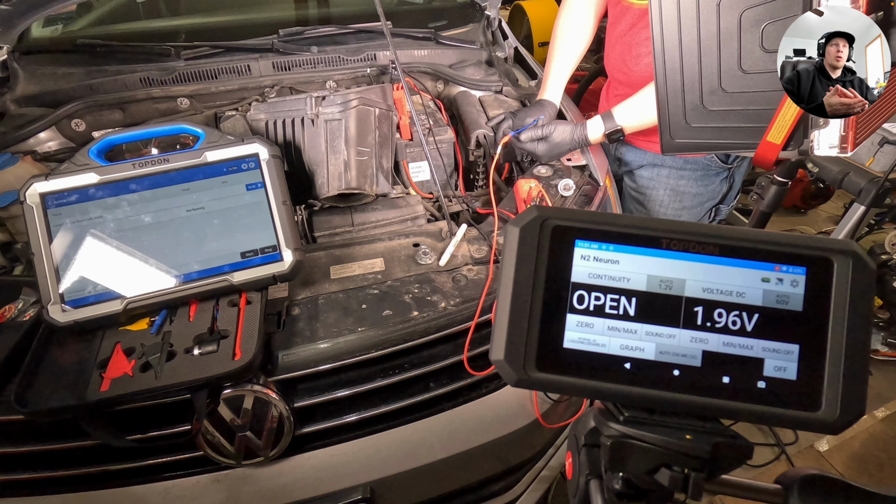If we're not sure, then the other option we have here is we could run the bidirectional test with the scan tool briefly, and generally speaking, even if we don't have a bulb plugged in here, we should see it send voltage down that wire real fast at least once. So we could use the min-max function on our N2 neuron, and we could hit min-max, and then we could turn the bidirectional test on and watch for that voltage.